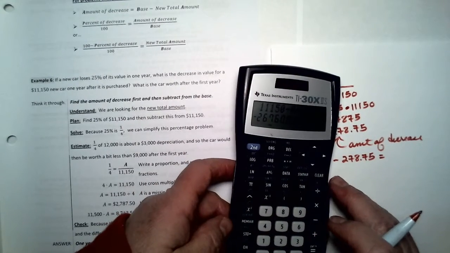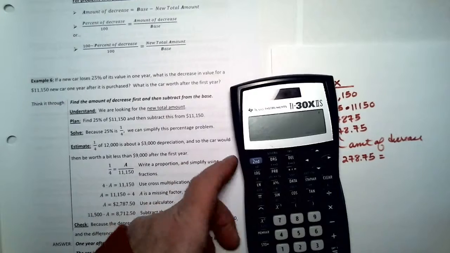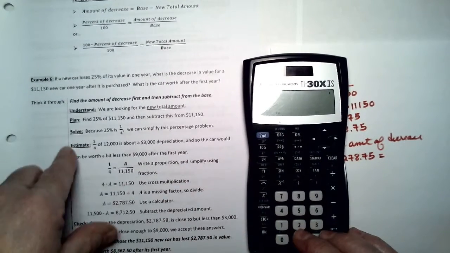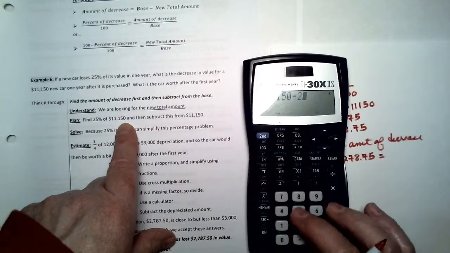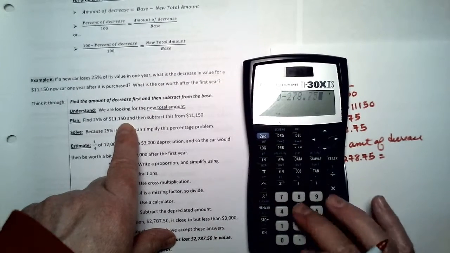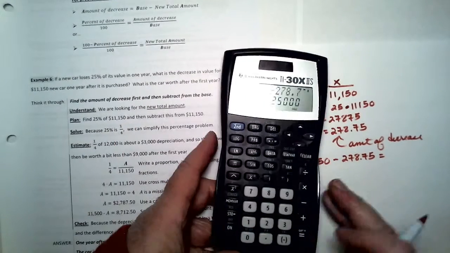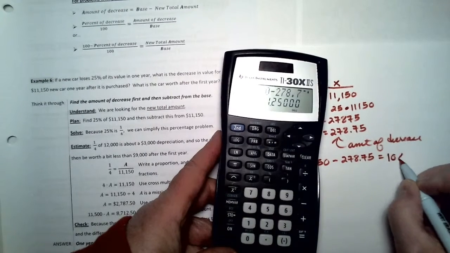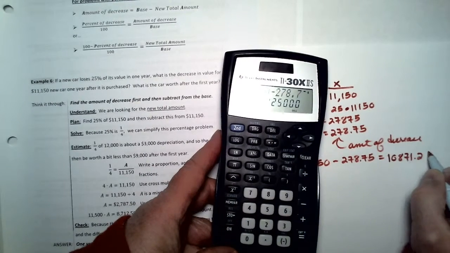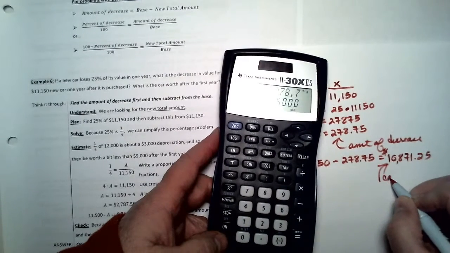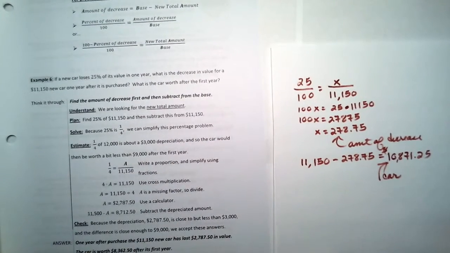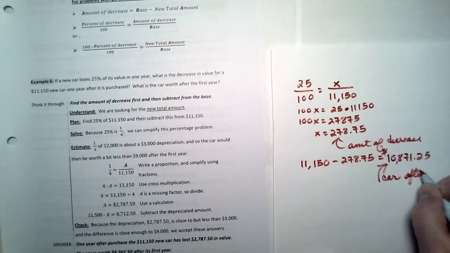That doesn't make sense. So I put the wrong thing in. So let me just put 11,150 minus 278.75. Okay, so I get 10,871.25. So that's the price of the car after 1 year.